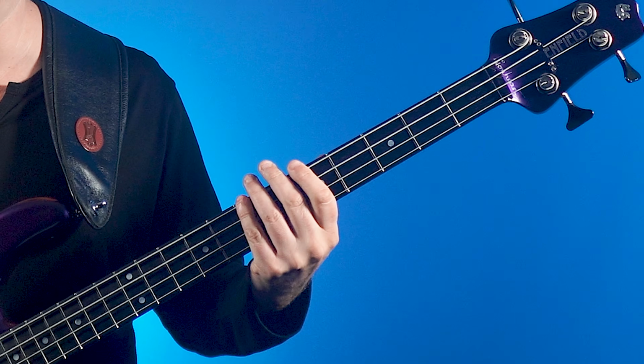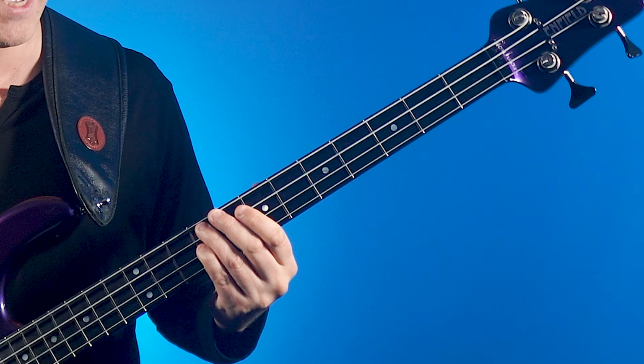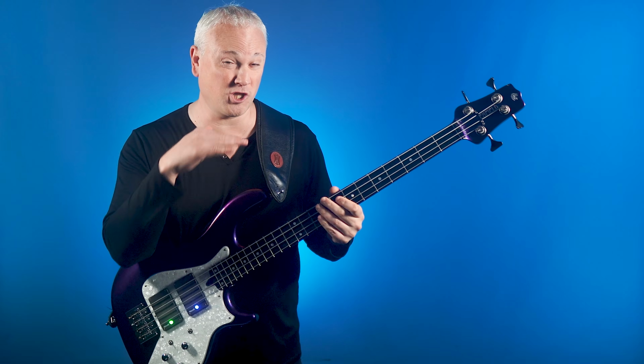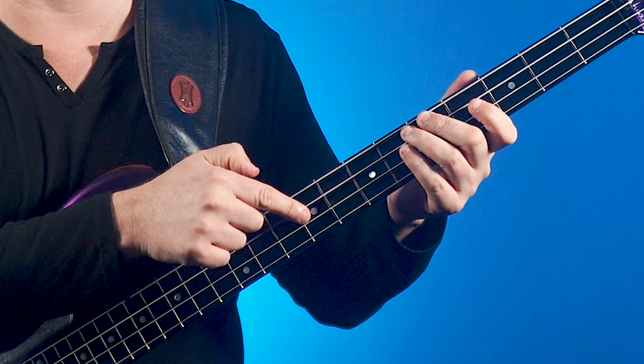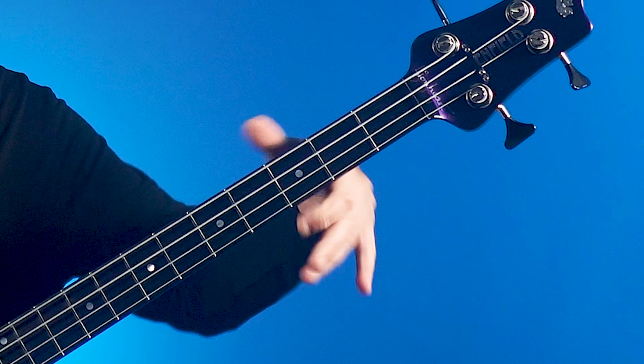So learn those fret markers first. G, A, B, C, D, E, F, G, A, B, C, D, E. Just learn that pattern of the fret markers. Notice that we're missing out this fret marker at the 9th fret on the E and A strings. That's because they're flats or sharps. Then we miss out this 3rd fret one on the G string because that's a B flat. So remember, we're just looking at the natural notes for now.